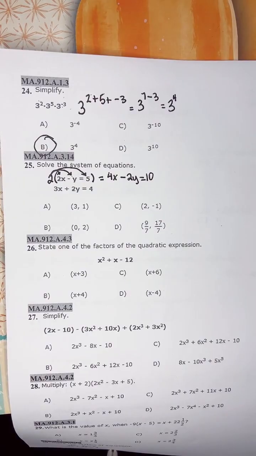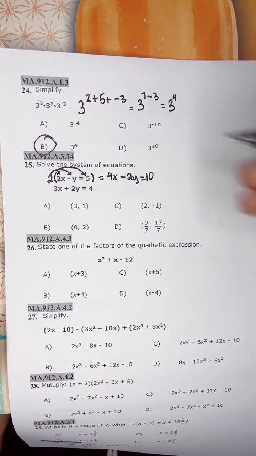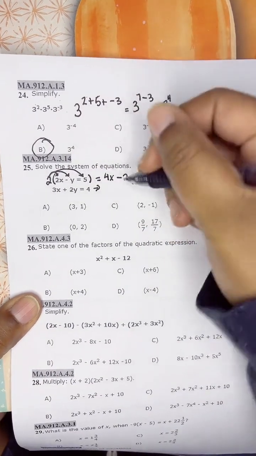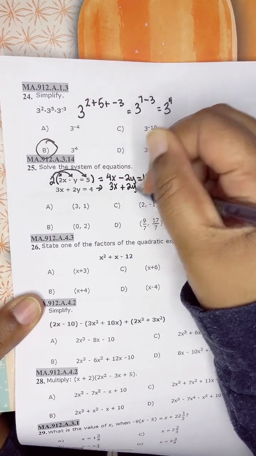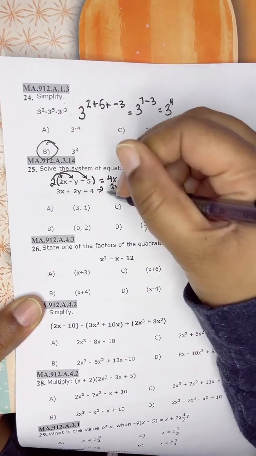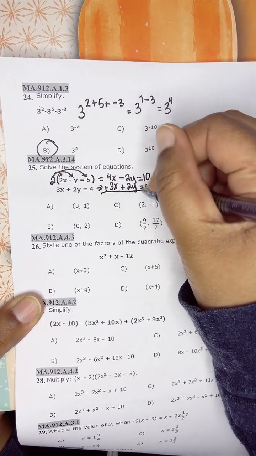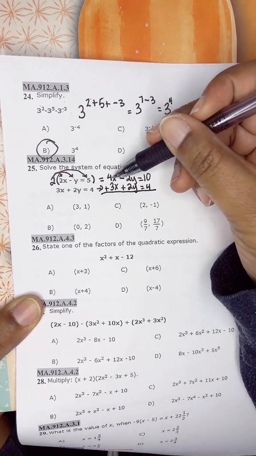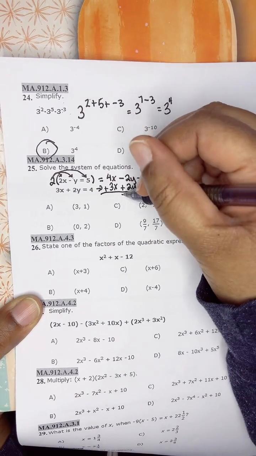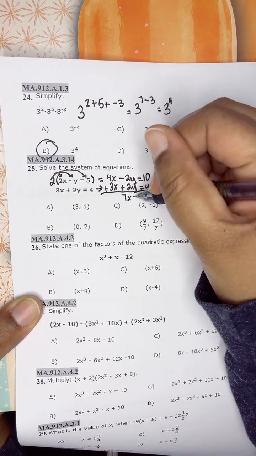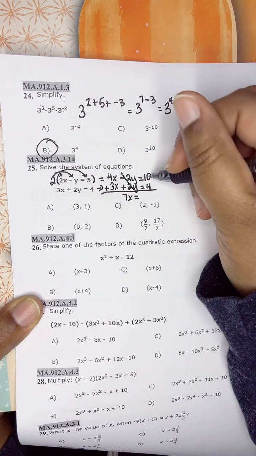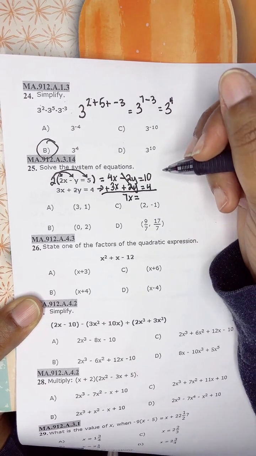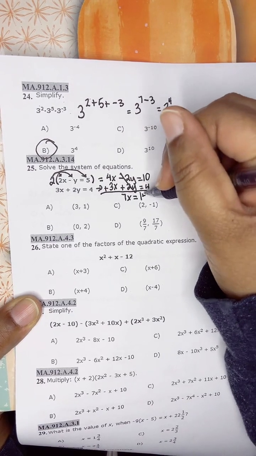All right, now that we did that, we can just rewrite our bottom equation underneath. And what we're going to do is we're going to add down. So 4x plus 3x gives us 7x equal to, now remember these cancel, and then 10 plus 4 gives us 14.